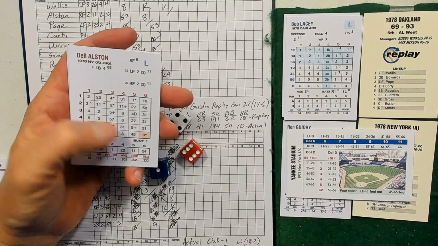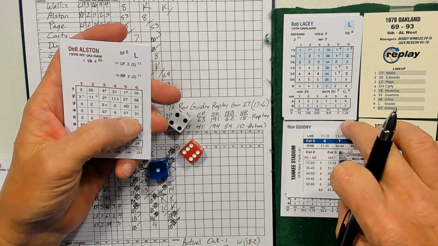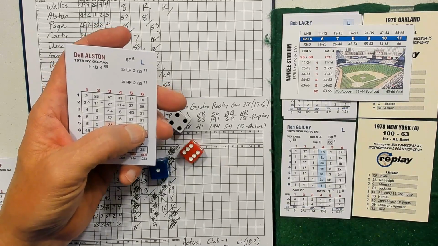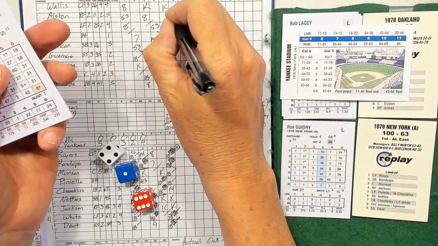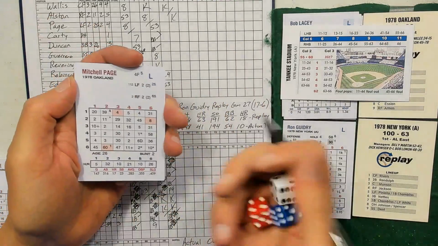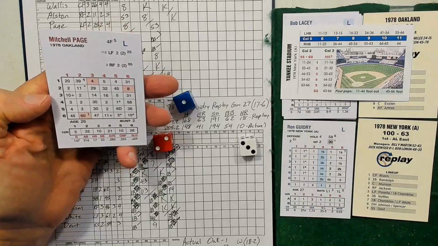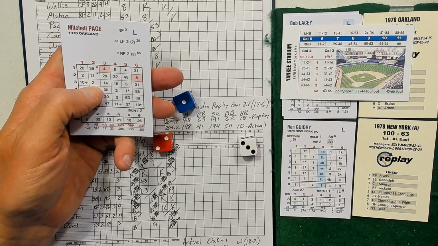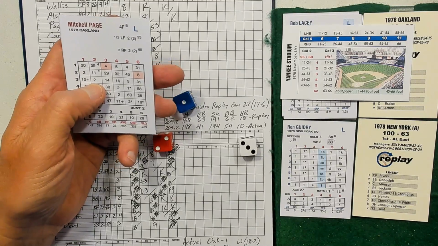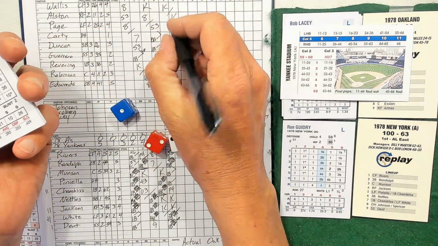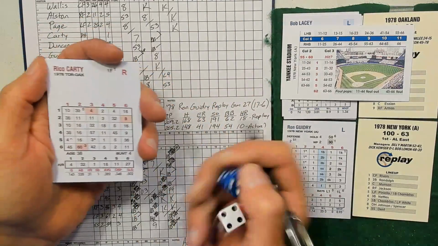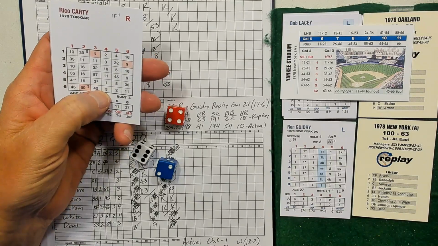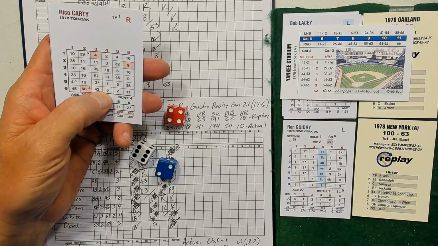Del Alston, 6-4, 31. And a 6-1, 32. Is a pop out to third. It's going to be a strikeout, actually, because he has the K there. 2-3 is a 2. 2-1 is a 1. So 3 in column 2 is a strikeout. Guidry getting plenty of rest between innings. 4-6 is a 5. 4-2 is a ground out to second.